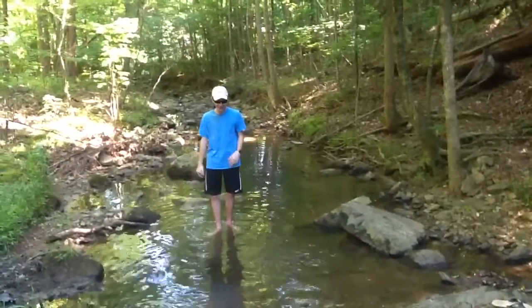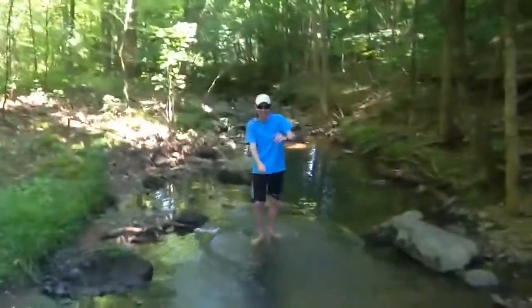Parks and water have many uses, one of them being recreation.